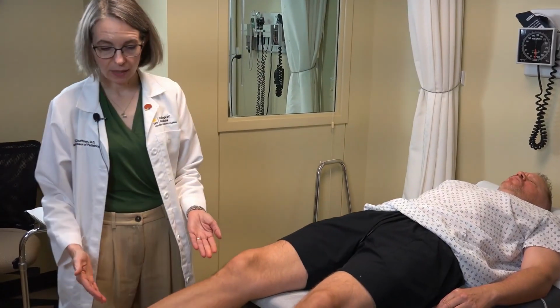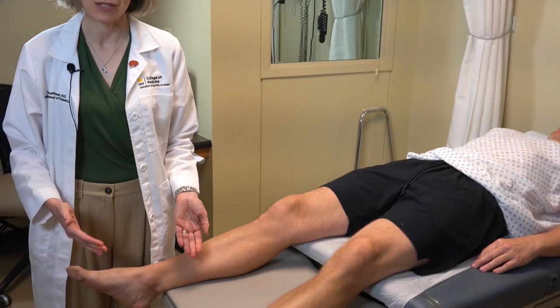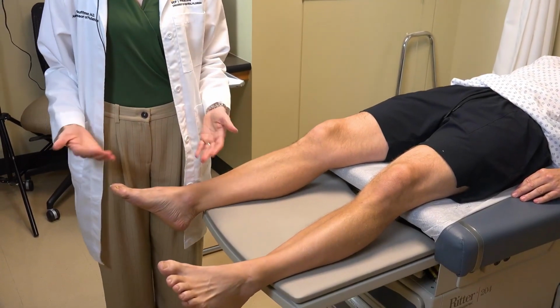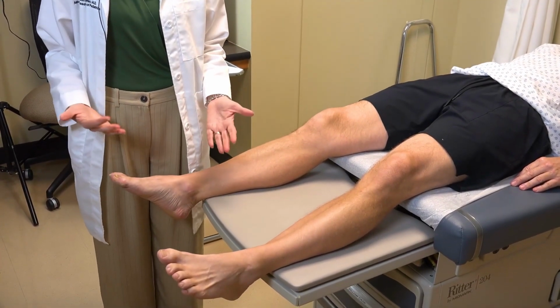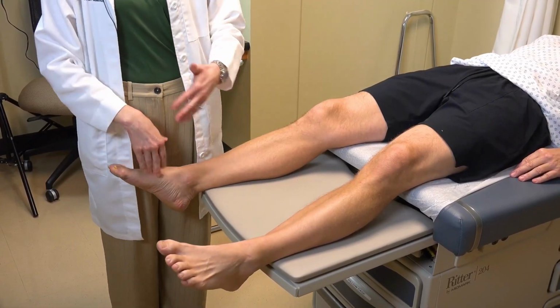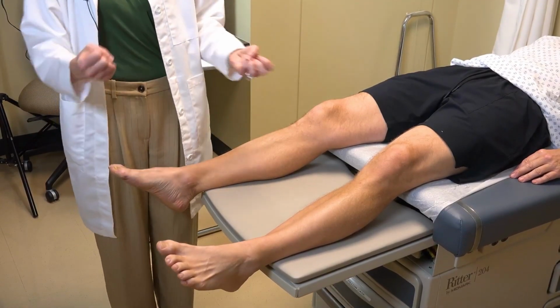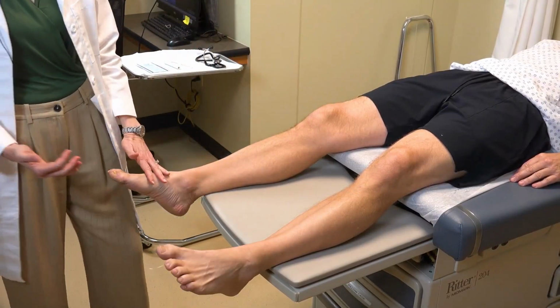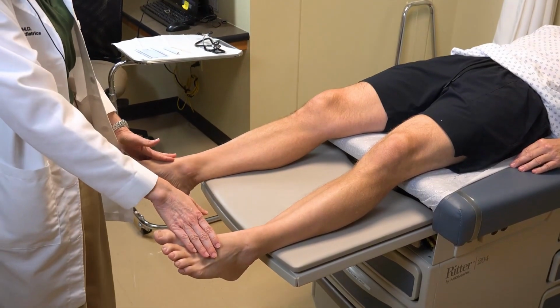So now what I'm going to look for are the pulses in his feet. While I'm here, I'm also going to be checking for the perfusion in his feet and checking for the general warmth of them. We joke that most people have cold feet, but they shouldn't be like ice cubes. They should actually have some warmth to them if they've got good perfusion. And in this case, he does.